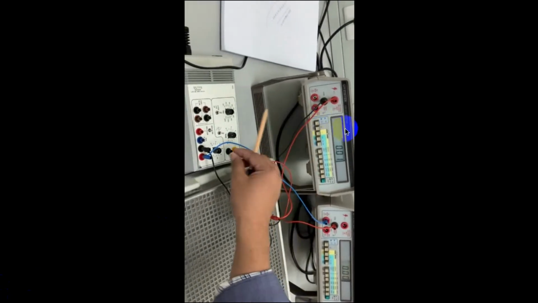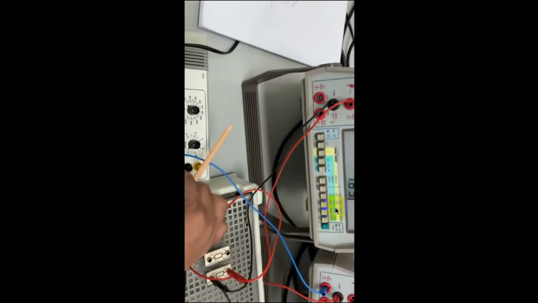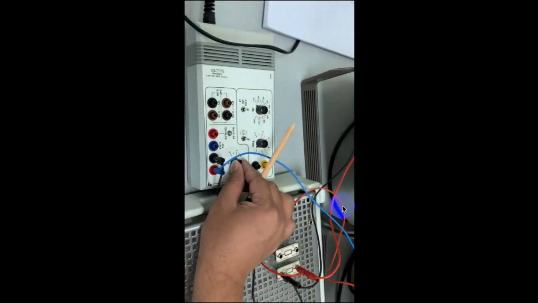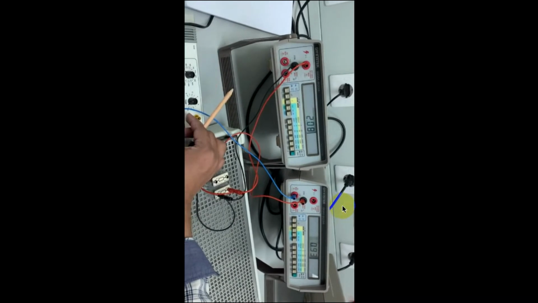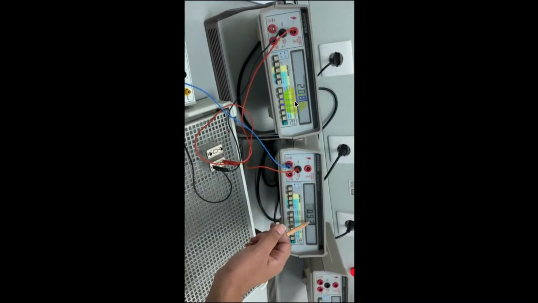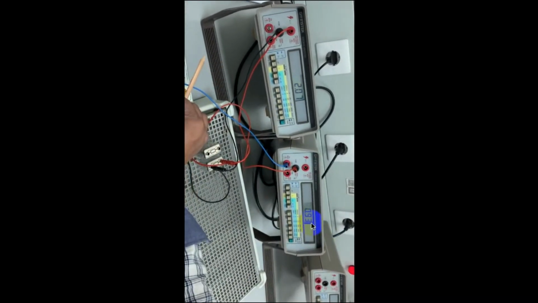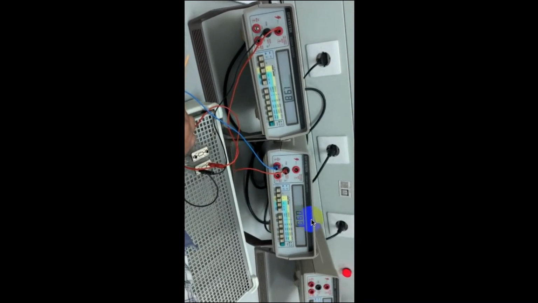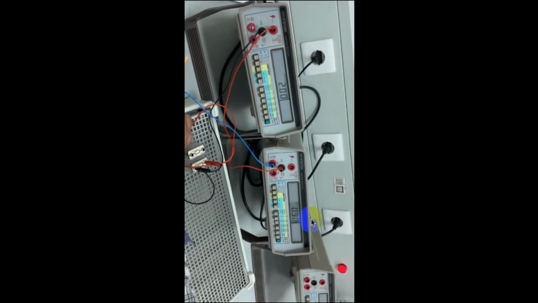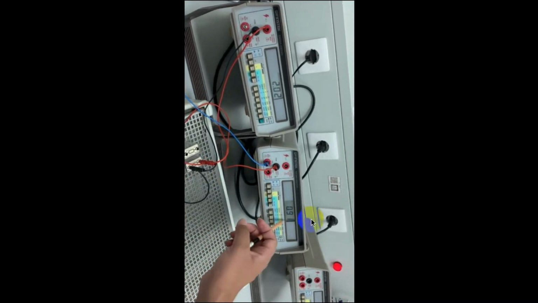So let us see. Now the voltage is increased to 2. The current is 0.93. Just take all these values in the table. 0.91. For 0 it is 0, and then 0.91.